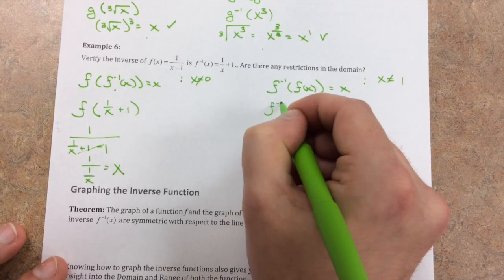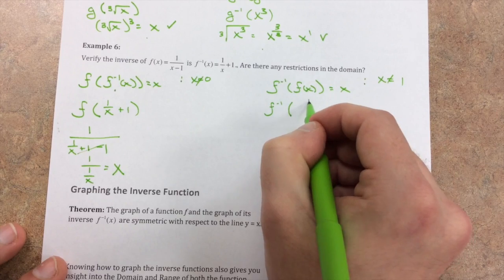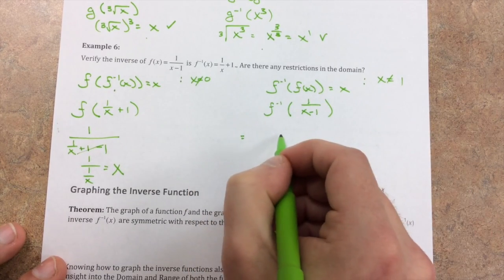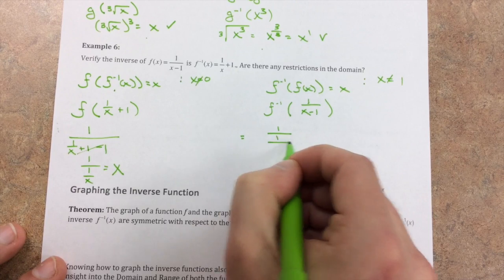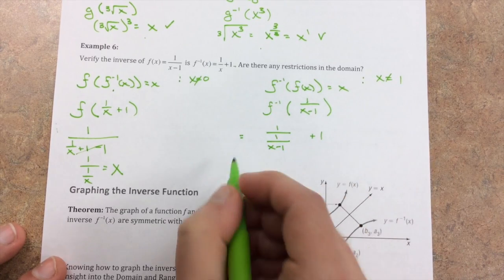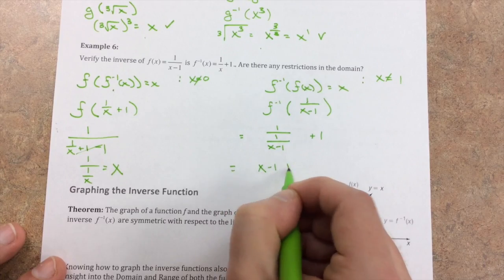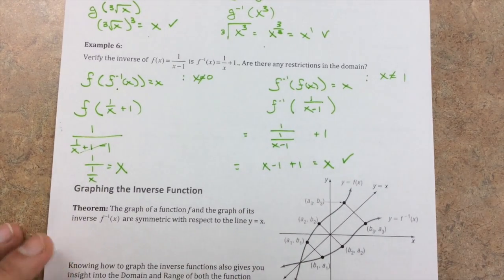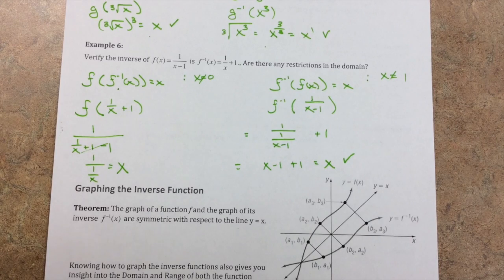Well, this is f inverse of 1 over x minus 1. So this is 1 over x minus 1 plus 1. So flip the guy, x minus 1 plus 1, which is just x. So that works. So this is what we do when we're trying to verify something is an inverse function.